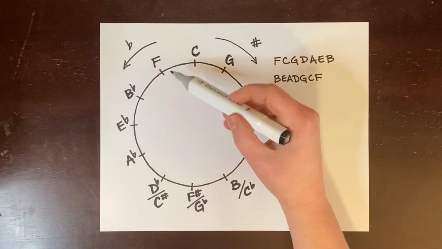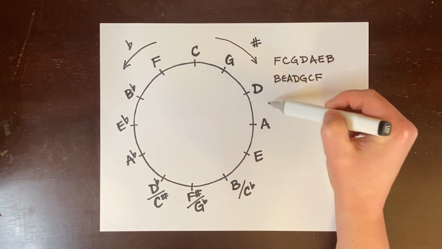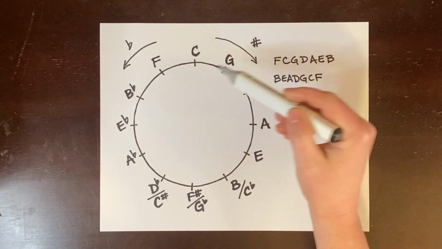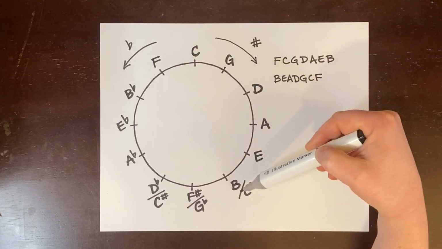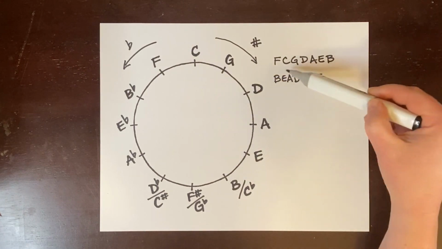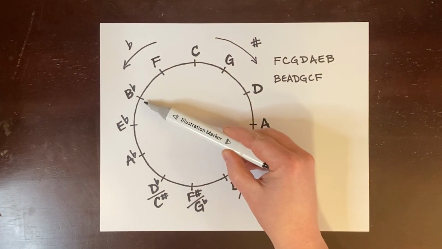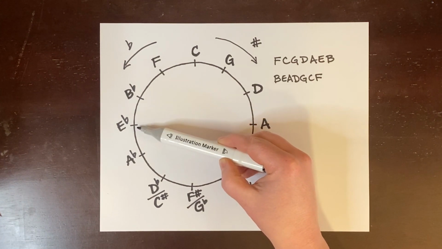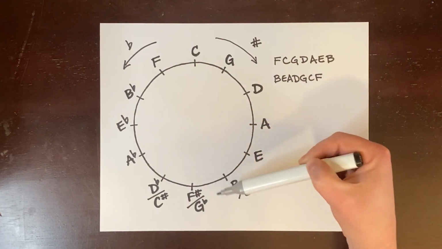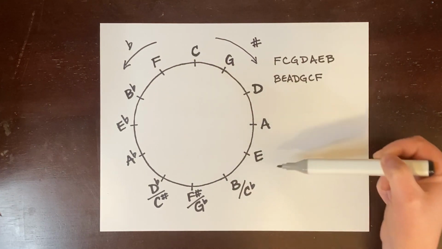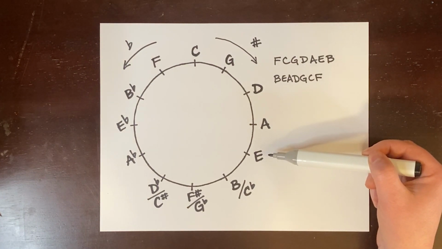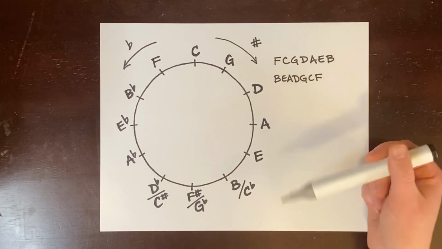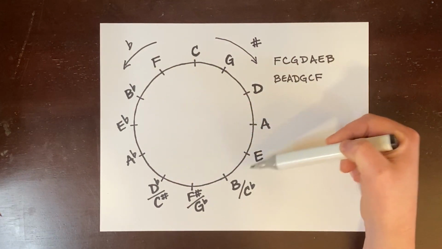If you look at the circle starting from F, all of the keys on the sharp side follow the order of sharps. So you can see right here, we have F, C, G, D, A, E, B. Fat cats go down alleys eating bananas. If you start right after the F on the B flat side, they follow the order of flats. So we have B flat, E flat, A flat, D flat, G flat, C flat, and we would have F flat except for we don't use the enharmonic of E. There's no such thing as an F flat key, so we're going to leave that one off. But the rest of them all follow the order of sharps and the order of flats.